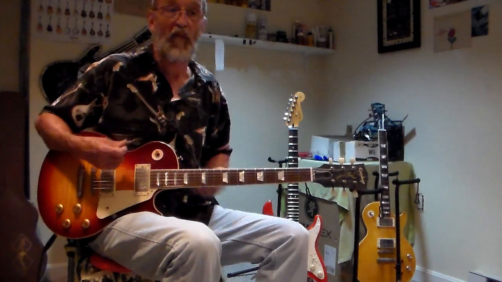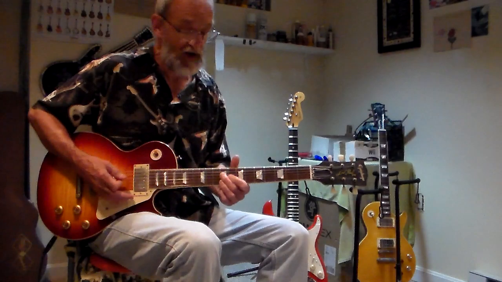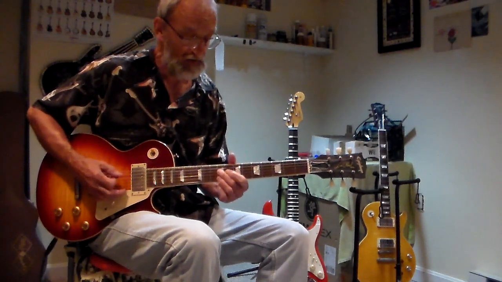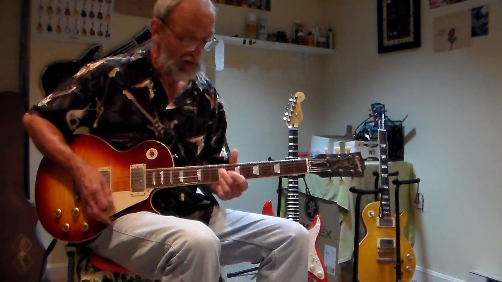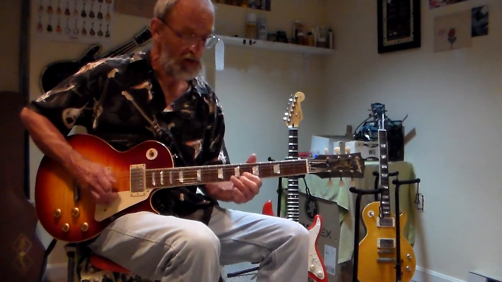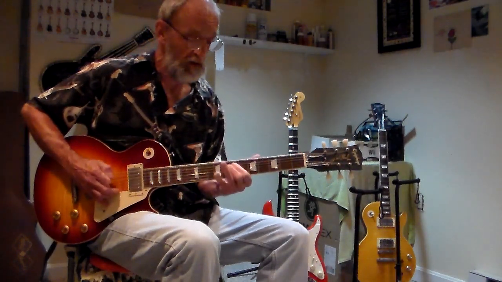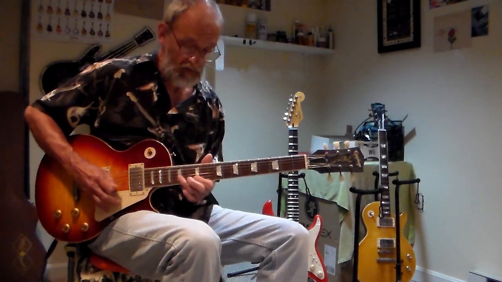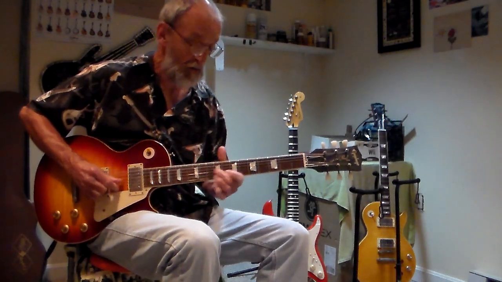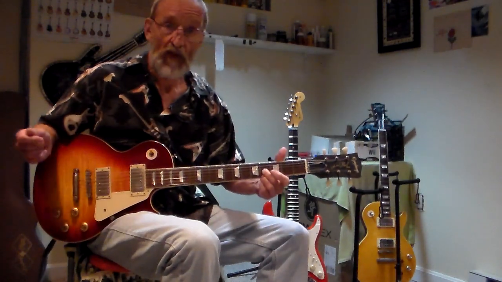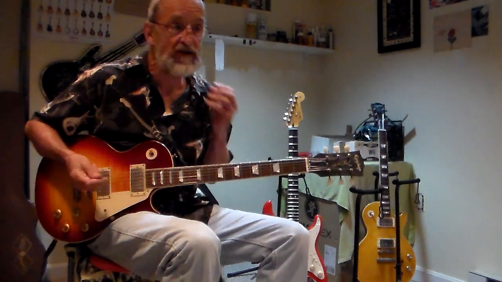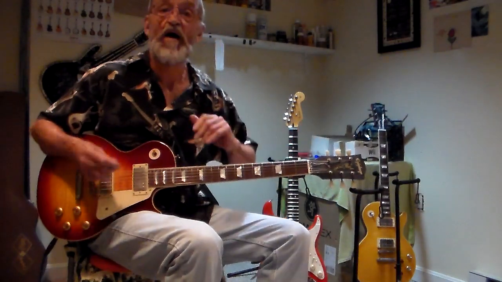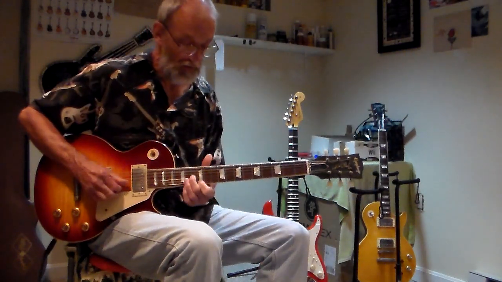Start adding in, well, what's the dyad stuff that's right there in the same block? I'm just playing all from the key of A major, but I'm leaning towards that E mixolydian flavor.